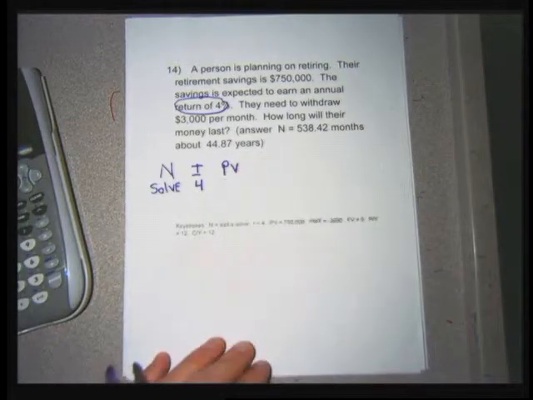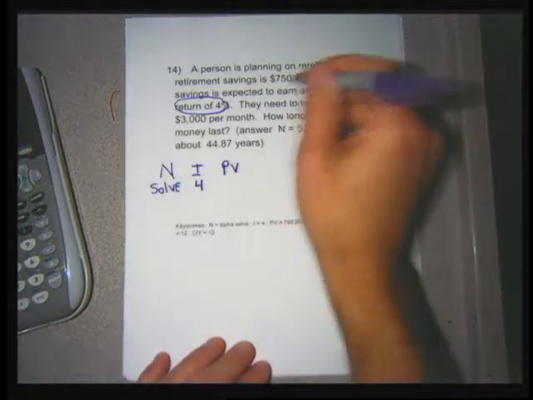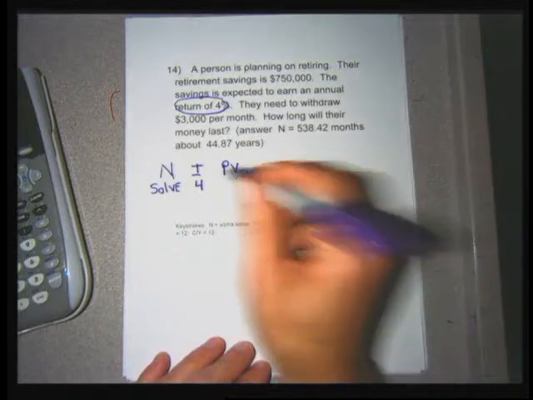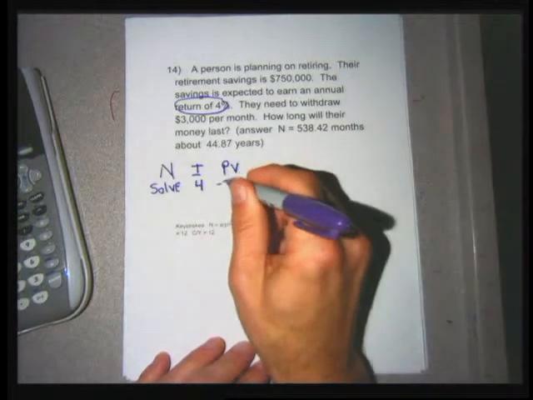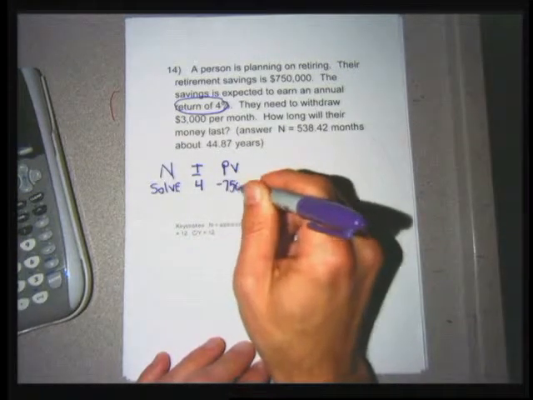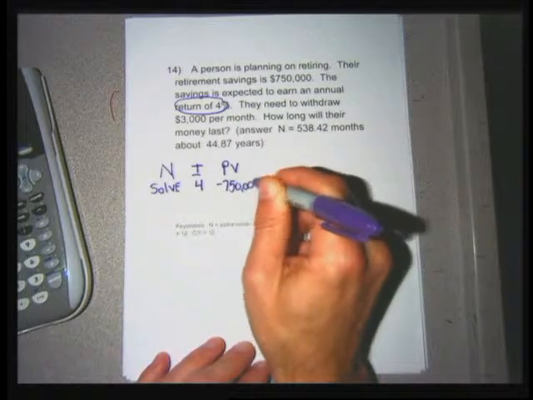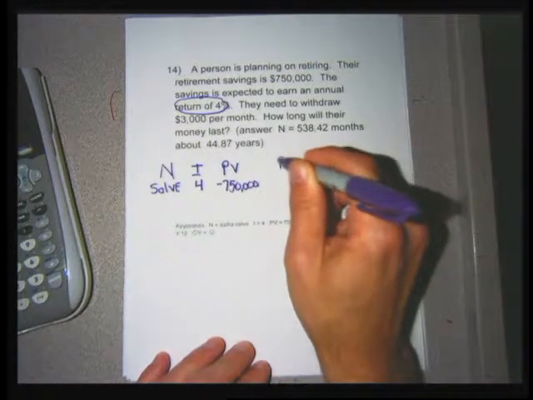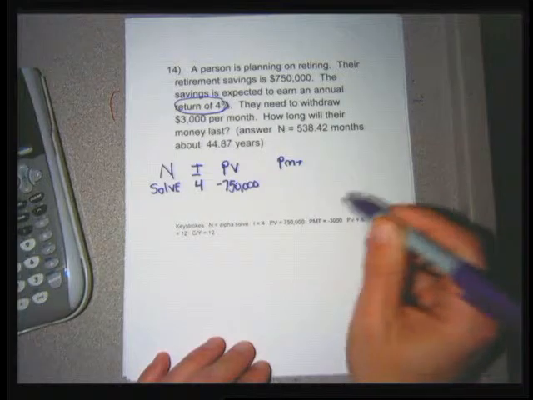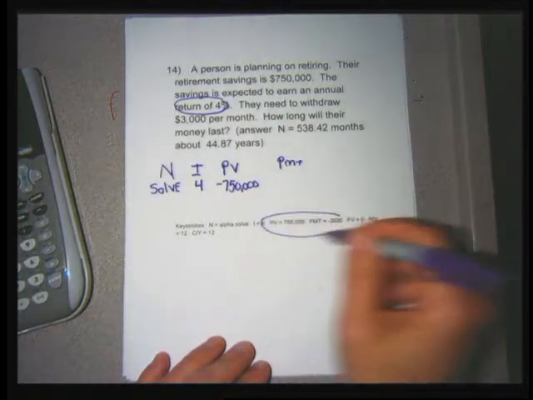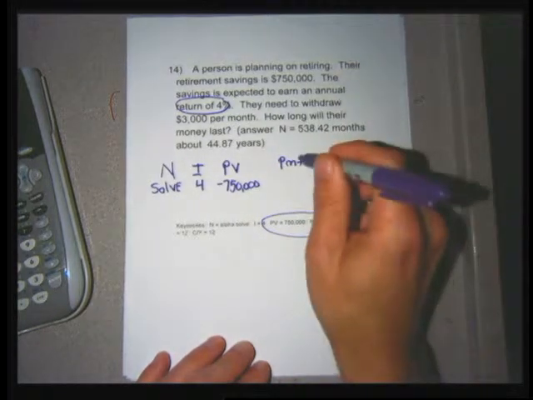The amount of money I get when I retire goes in as a PV, and I might make that negative $750,000. It turns out that it doesn't matter the signs so much of the PV and the PMT, but they should be opposite from each other. Yeah, I have the signs opposite here. It turns out not to matter.